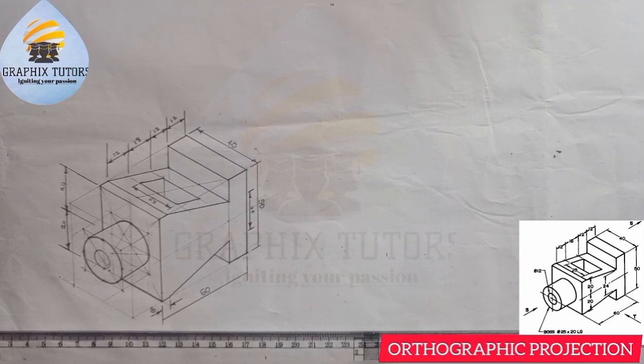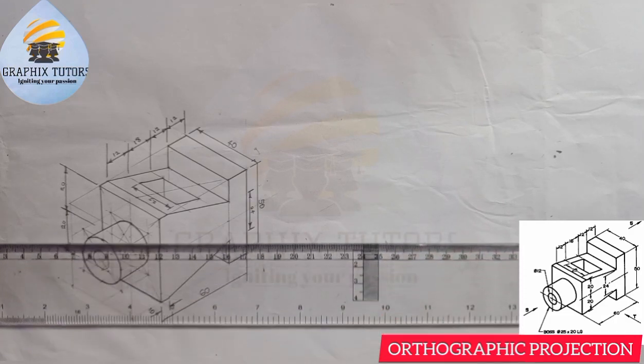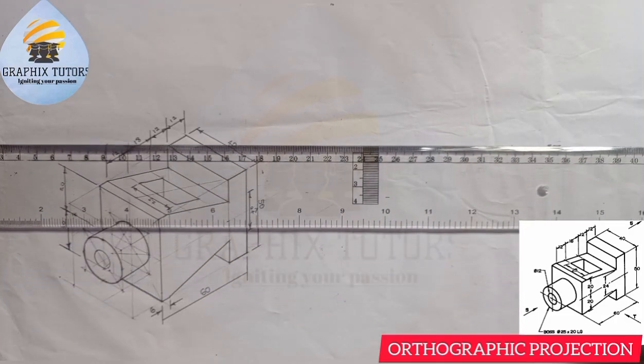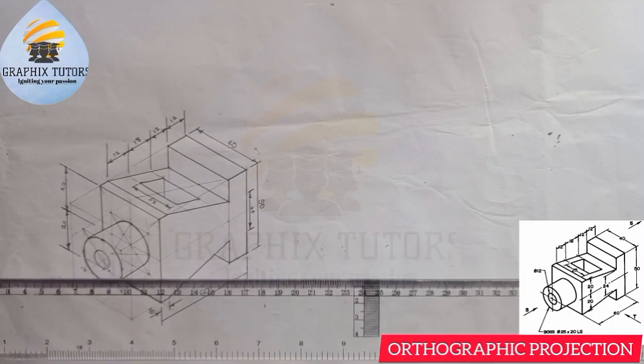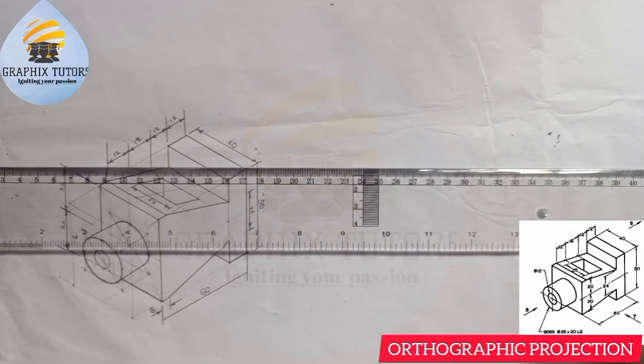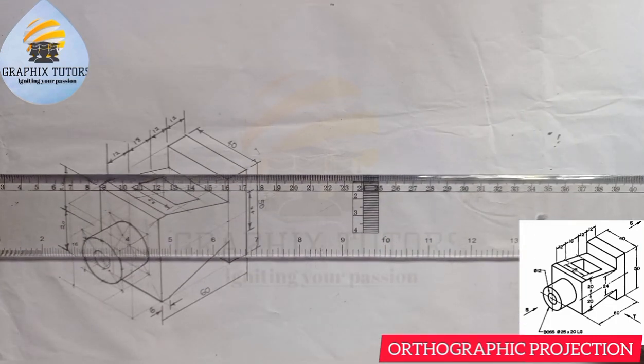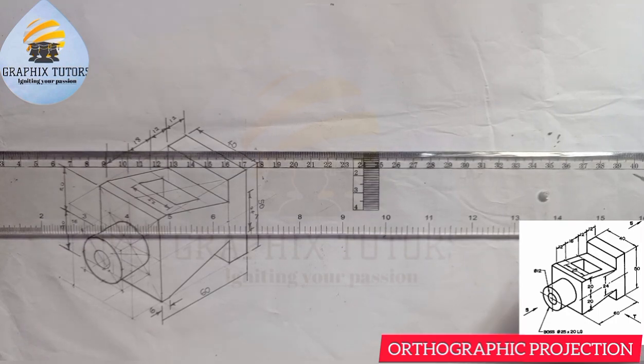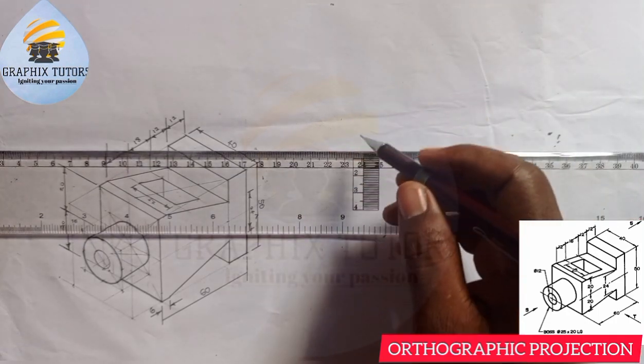So I'm going to take my meter rule and my T-square, and I'm going to measure to draw my X and Y axis this way. I'll draw this in this manner.